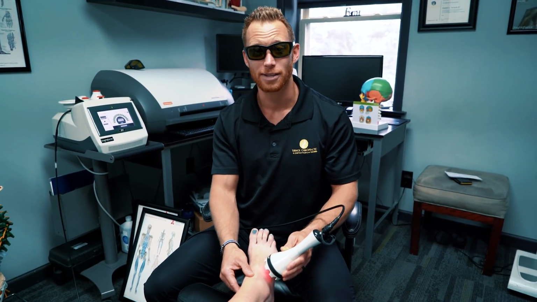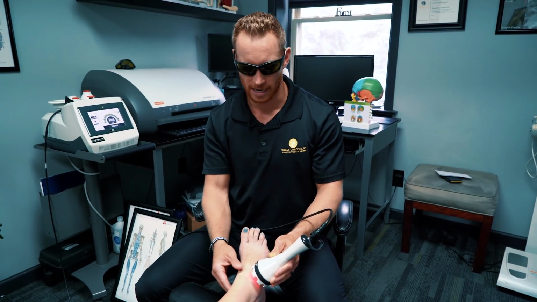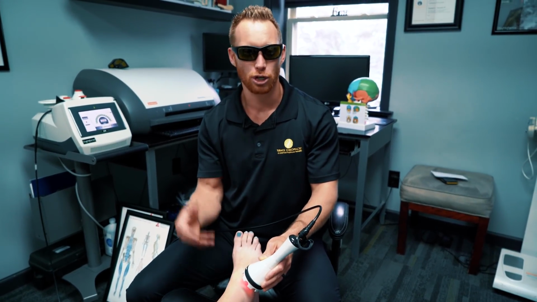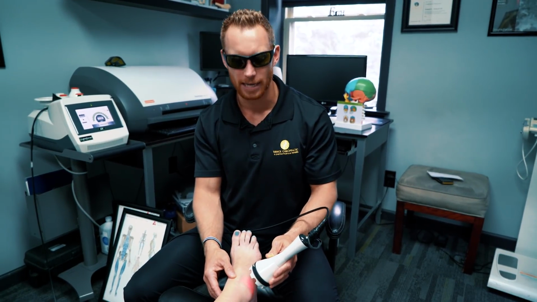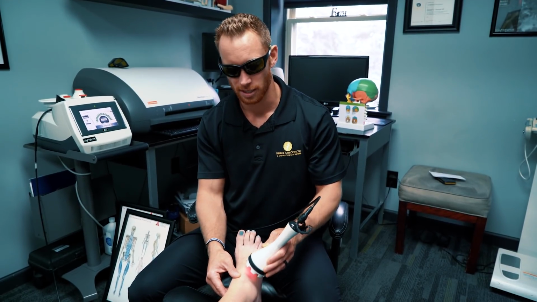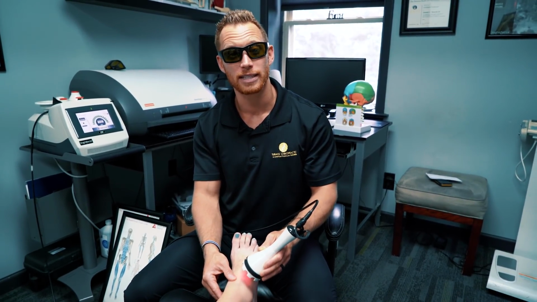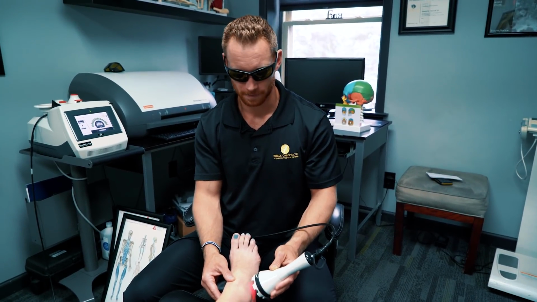So we use laser anywhere. If a patient has an ankle sprain, patellar tendonitis, headaches, shoulder problems, any kind of problem throughout the body, laser will help to promote blood flow, improve circulation, and help the tissue to regenerate quicker. So it's great for anything.